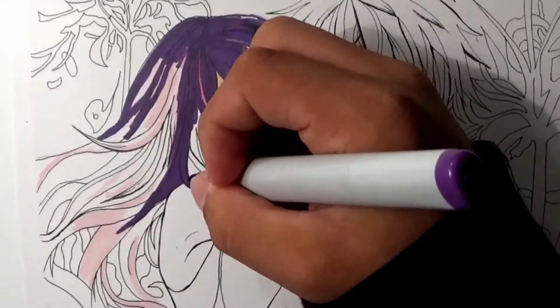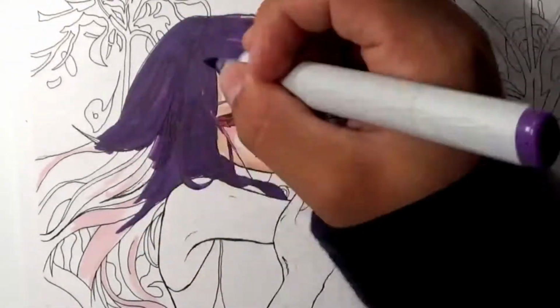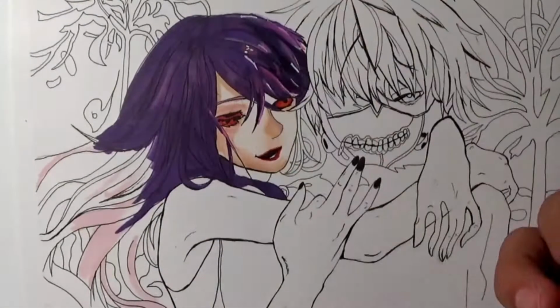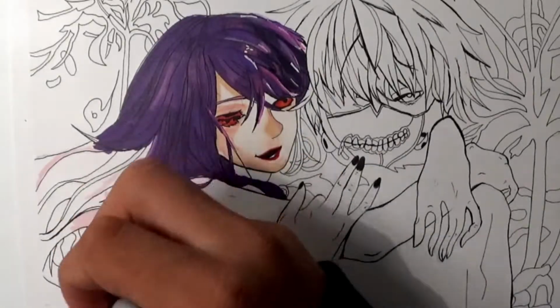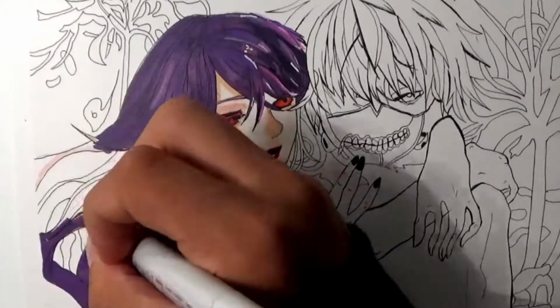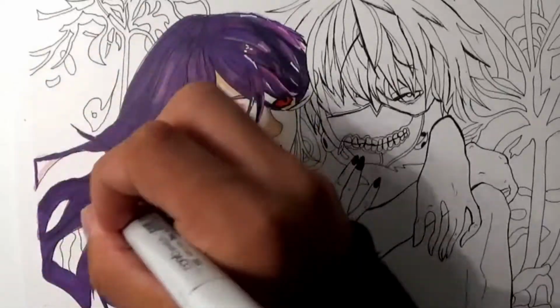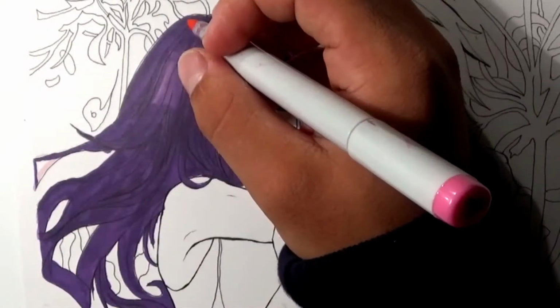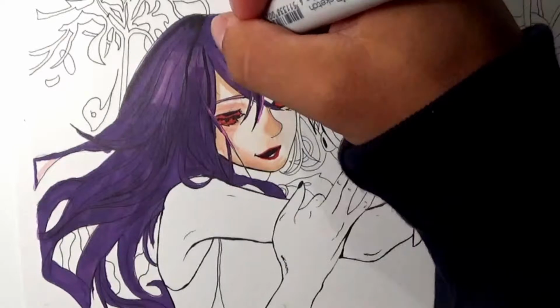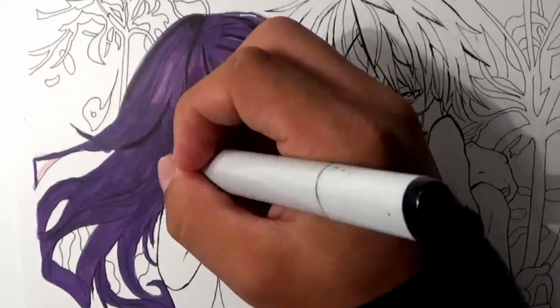The hair took a while because you have to make the hair flow with each other, and then add the blacks where it's needed, add the pink where it's needed, add all of the different Copic marker colors where it is needed on the hair. So Rize took quite a while to draw, a lot longer than Ken, because of the definition I had to put in her.